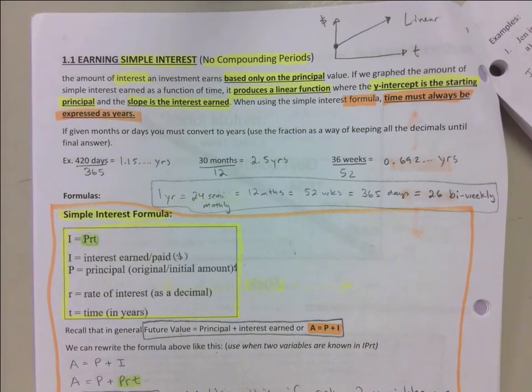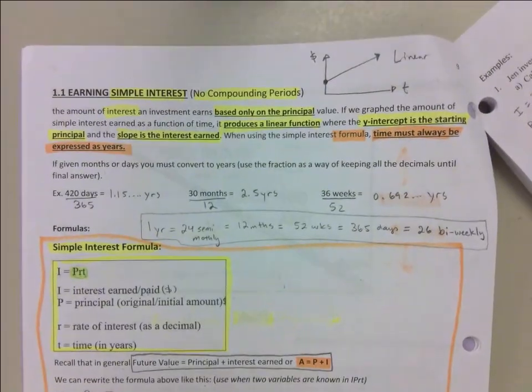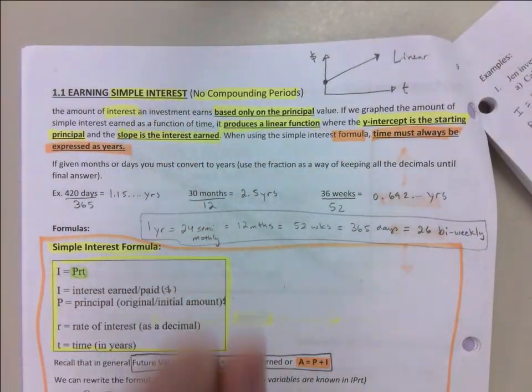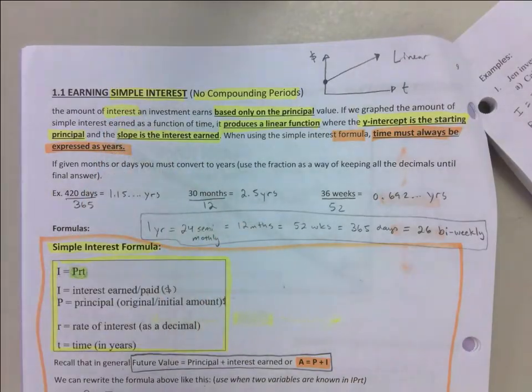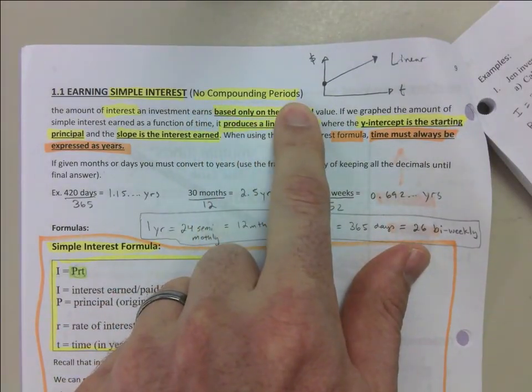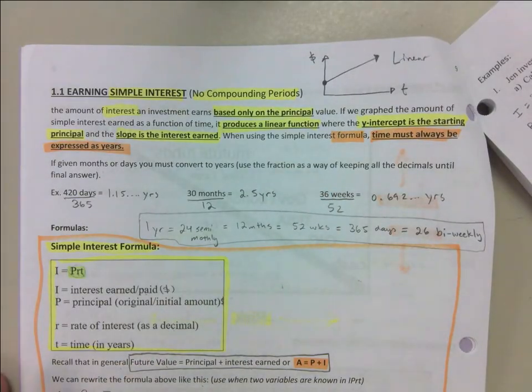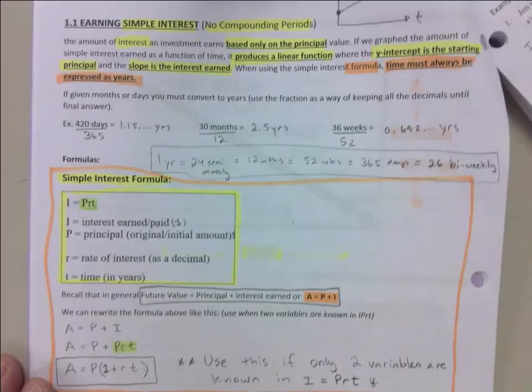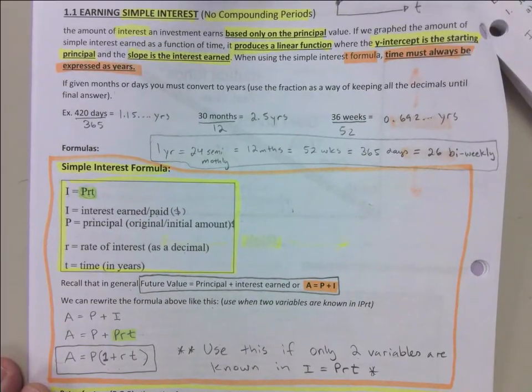Then we started to talk about simple interest. Note that most of the time it will say simple interest, but if it doesn't, the key to look for is if it doesn't have any compounding periods, you're definitely in simple interest territory. Most of this unit is not going to have to do with simple interest. Once we switch gears, some of you might even forget about it. I just don't want you to forget about it. Every once in a while it does creep up.